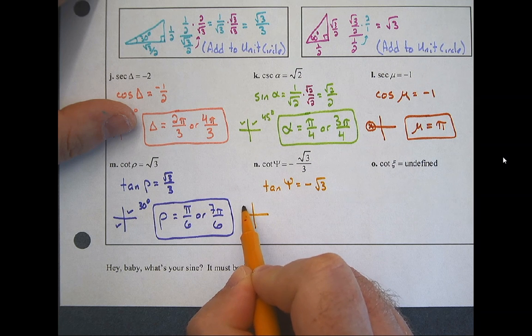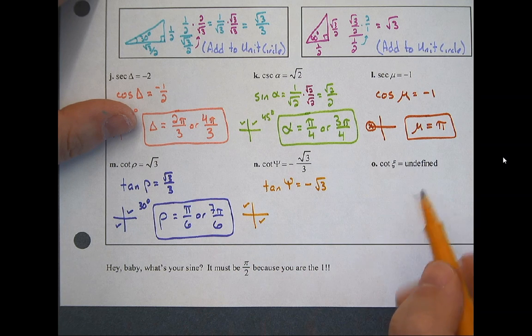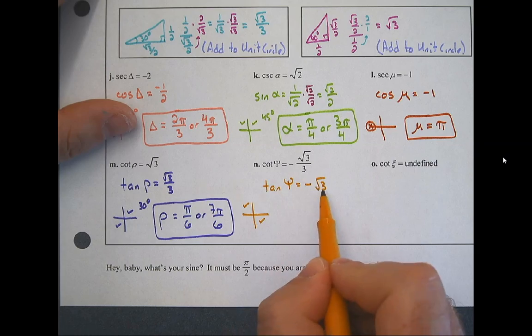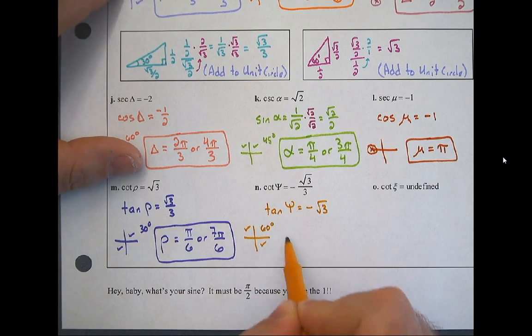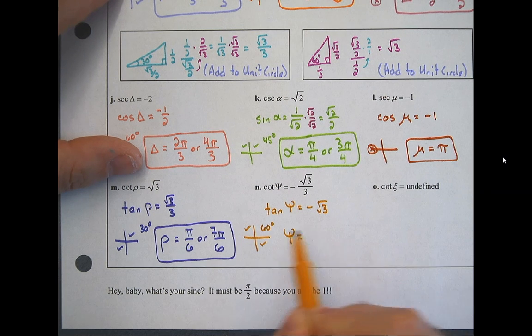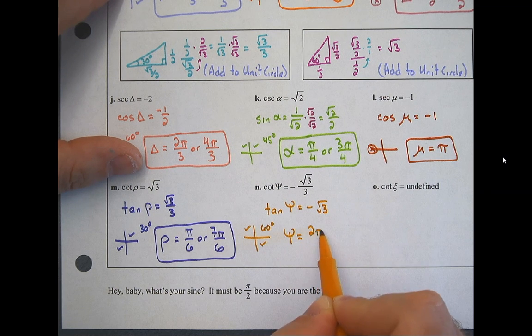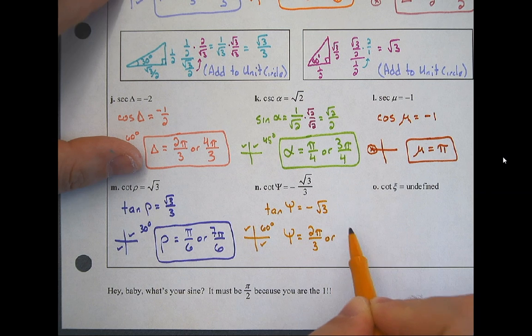Tangent is negative when x and y have different signs. Tangent is square root of 3. We just did that one up here when it's a 60. So that would be 2 pi over 3 or 5 pi over 3.